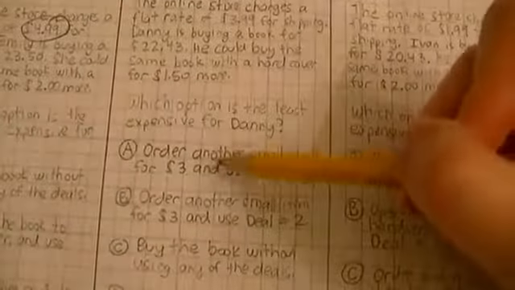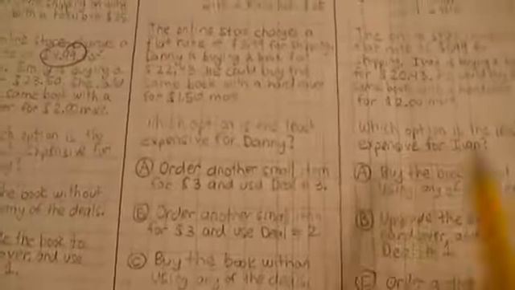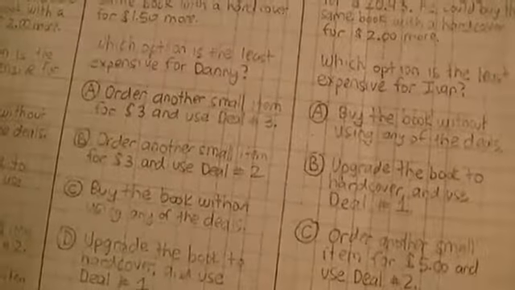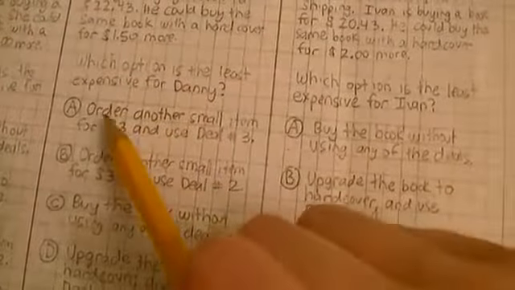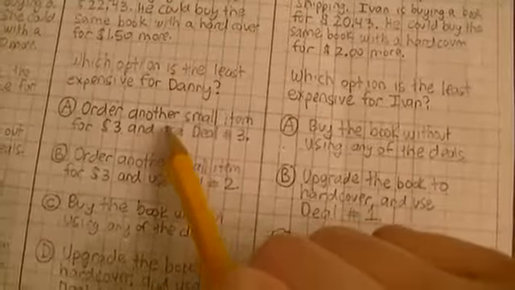So again, we're going to go through every single one of these options right here and see which one's the best deal. Okay? And you should pause the video and try this on your own because, yeah, this type of thing is on your test. Okay, so answer A. Order another small item for $3 and use deal number 3.